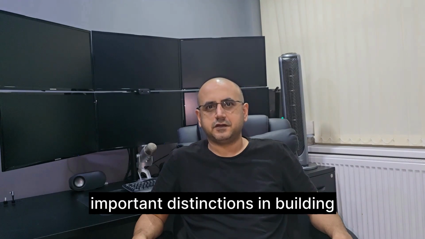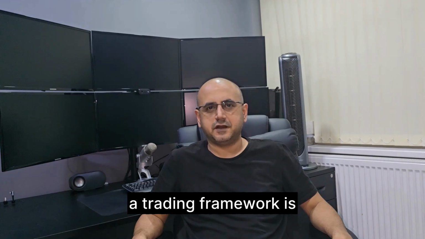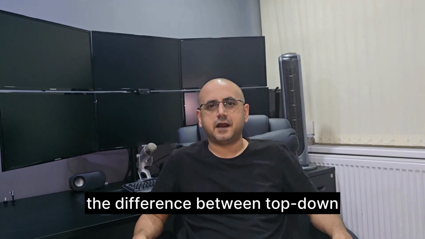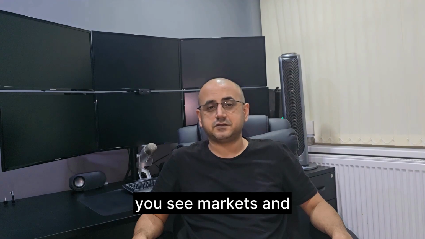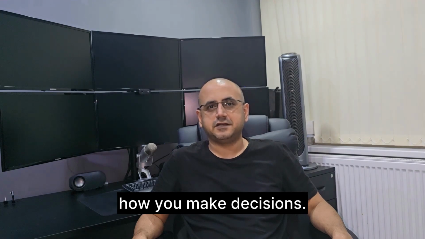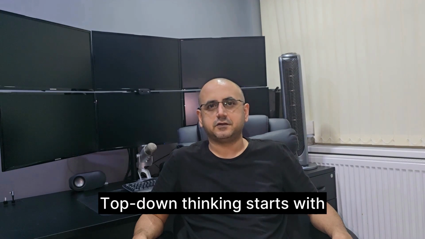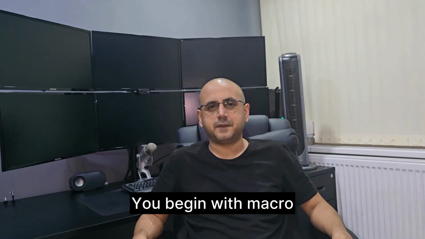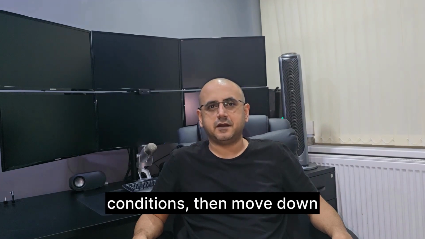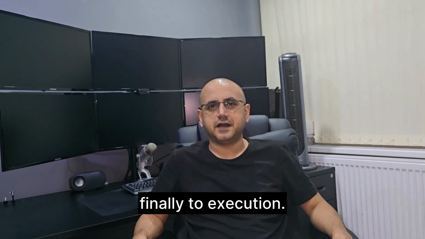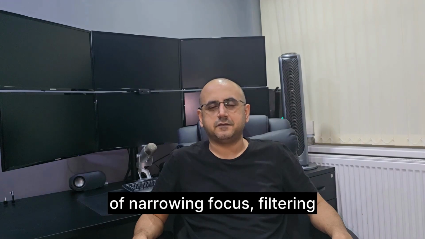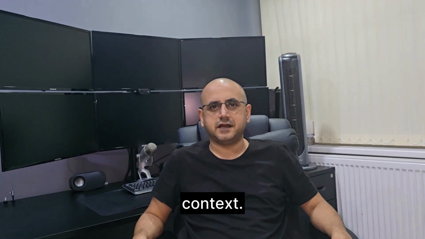One of the most important distinctions in building a trading framework is the difference between top-down and bottom-up thinking. These are not just analytical approaches, they fundamentally shape how you see markets and how you make decisions. Top-down thinking starts with the big picture. You begin with macro conditions, then move down to asset classes, then to specific instruments, and finally to execution. It is a process of narrowing focus, filtering opportunities based on broader context.